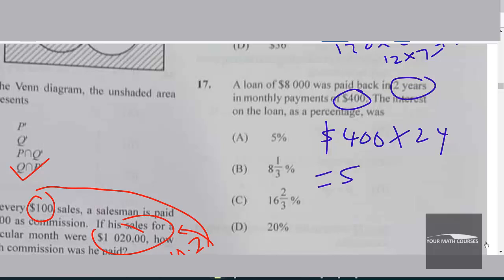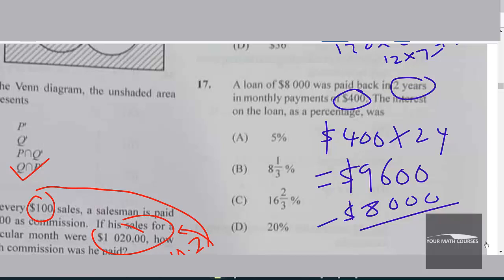So this is $9,600. Now, the interest will be minus 8,000. So this will give us $1,600 interest.